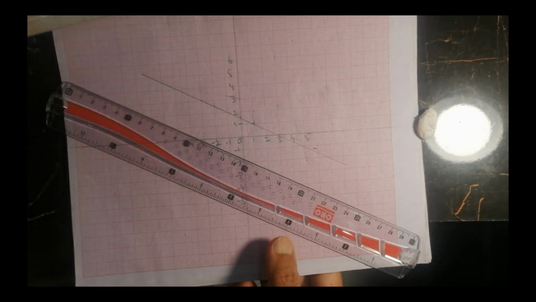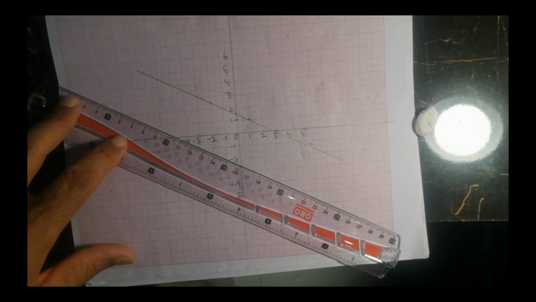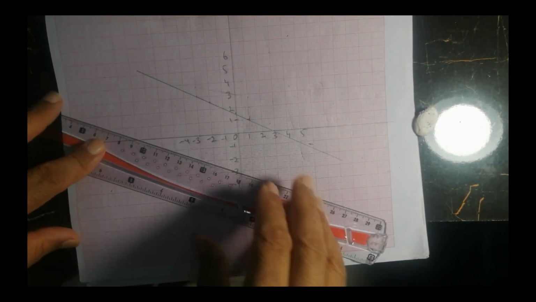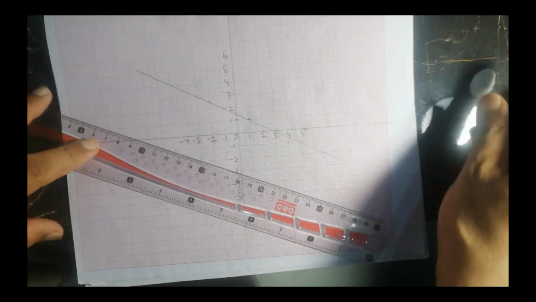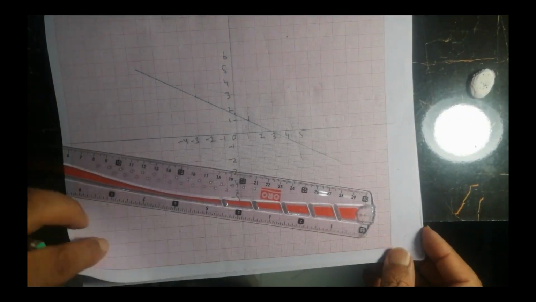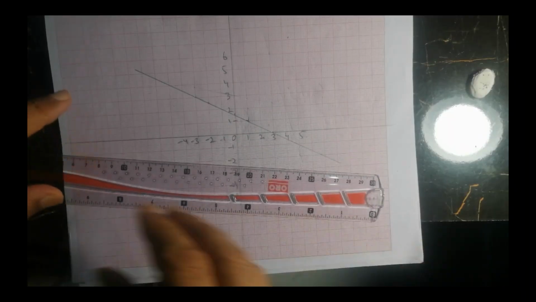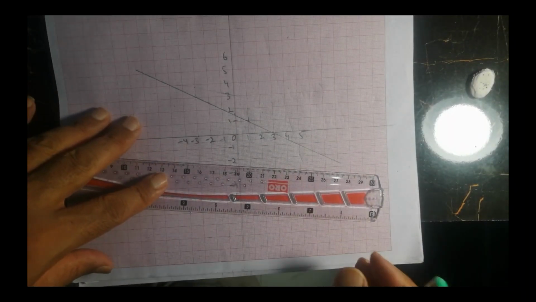So we draw these two lines on the same graph, because I don't have an extra page here, so I'm drawing on the same paper.